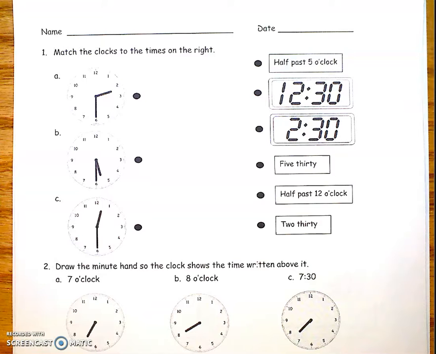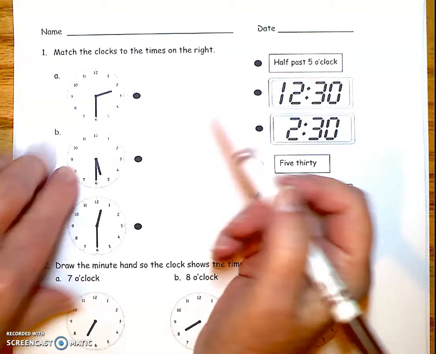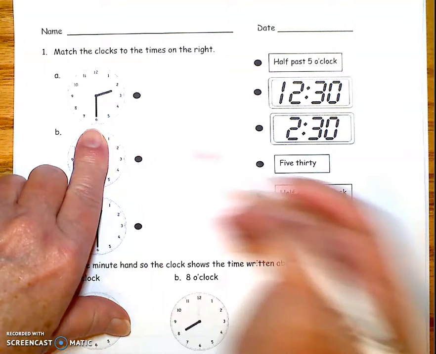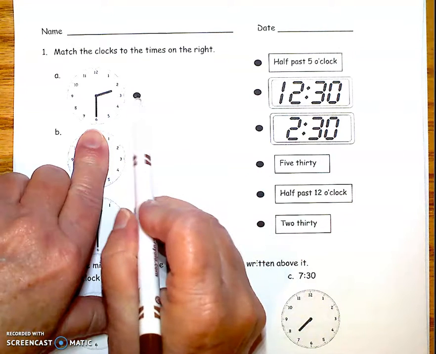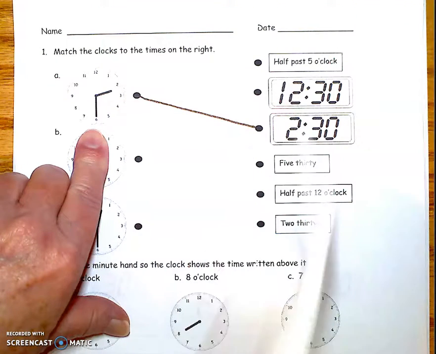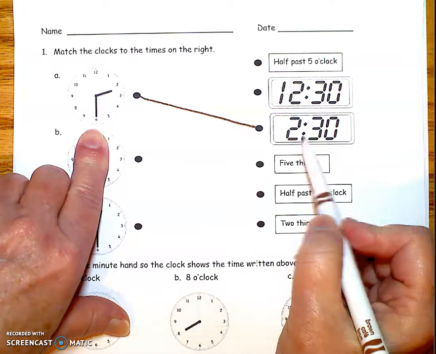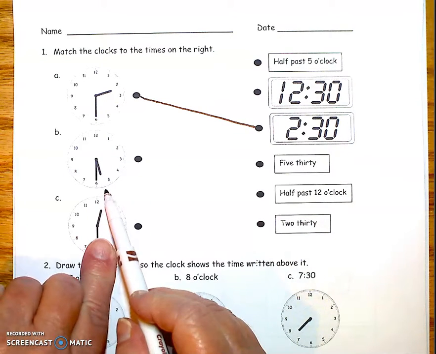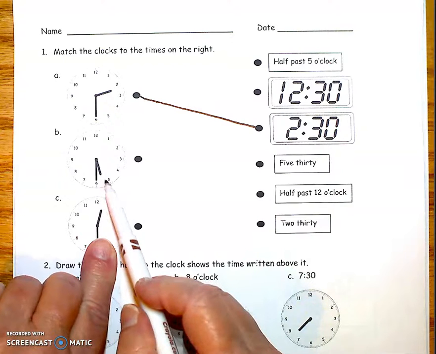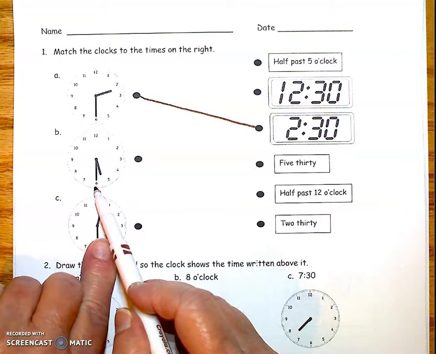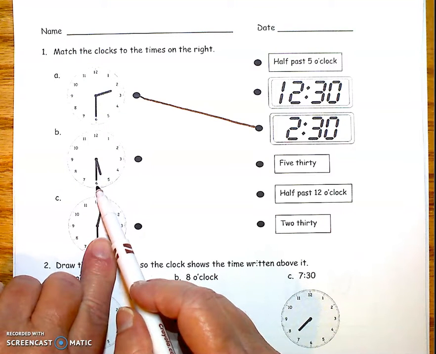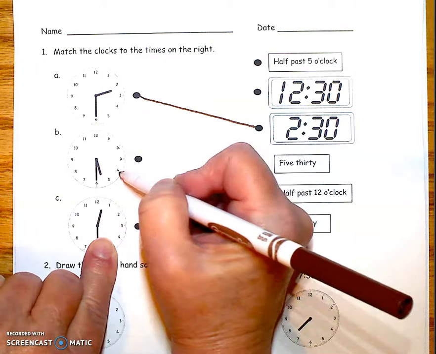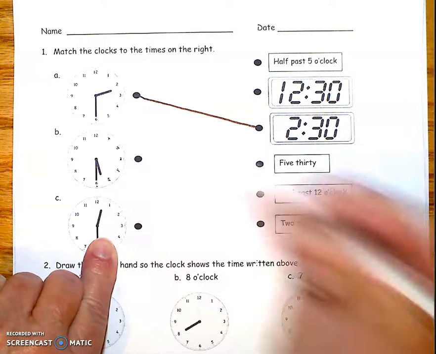Okay, let's match the time. 2:30. Okay, this is about halfway between the 5 and the 6, so it's 5 and the 6 is 30. 5, 10, 15, 20, 25, 30.